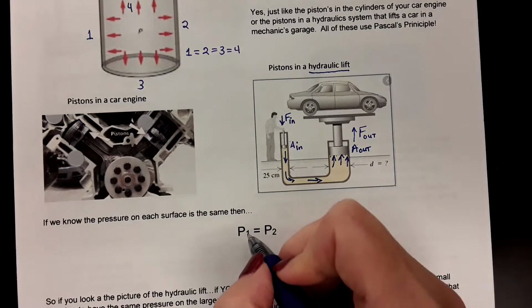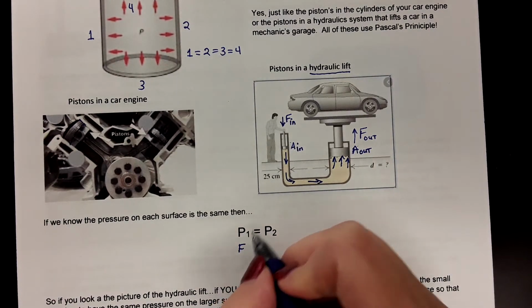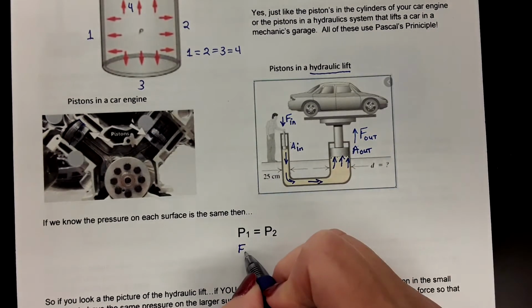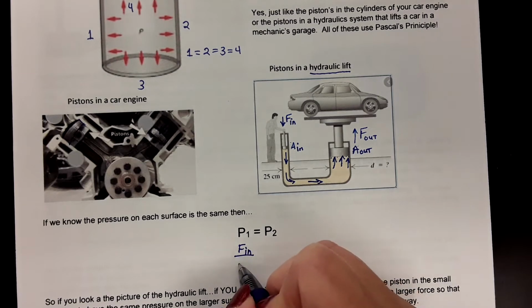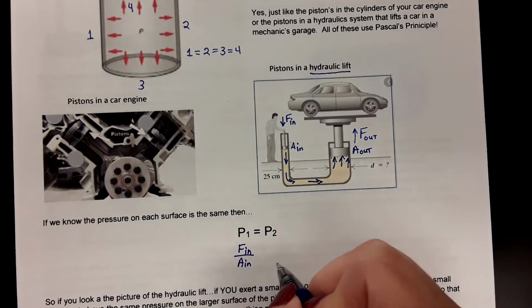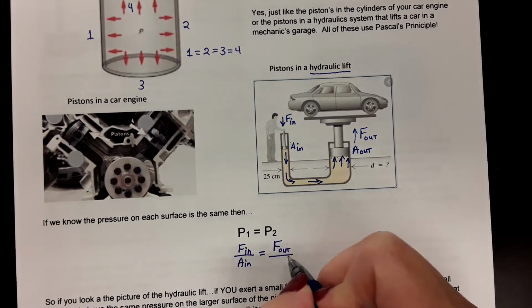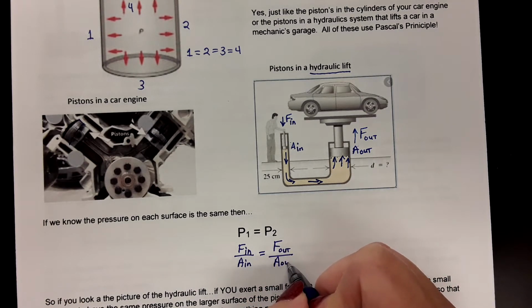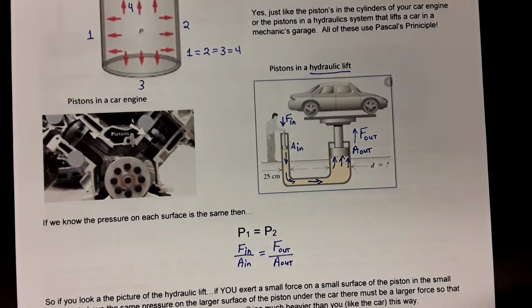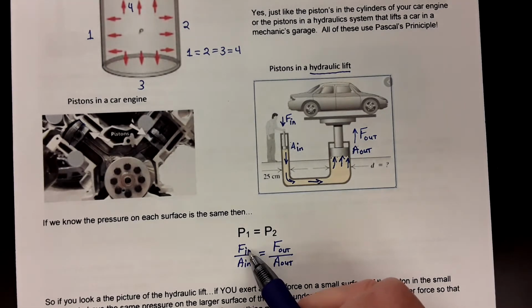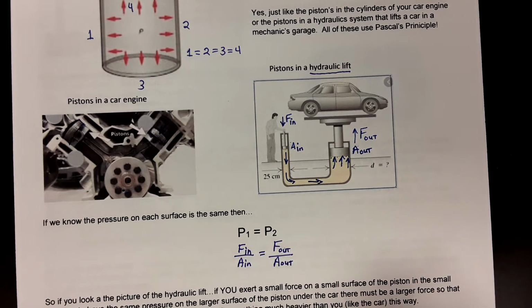Look right here. We have the pressure on this side, the small force in over the small surface area pushed on, equals the large force we get out from the larger surface area that's pushed out. Now, those two ratios have to give us the same value. So to do that, we can actually have a small in and a larger out.